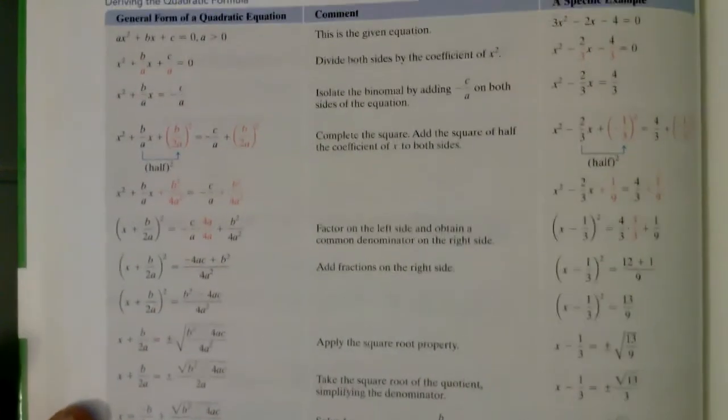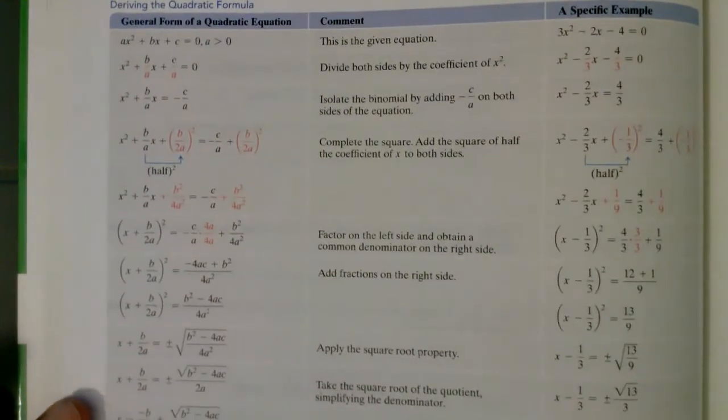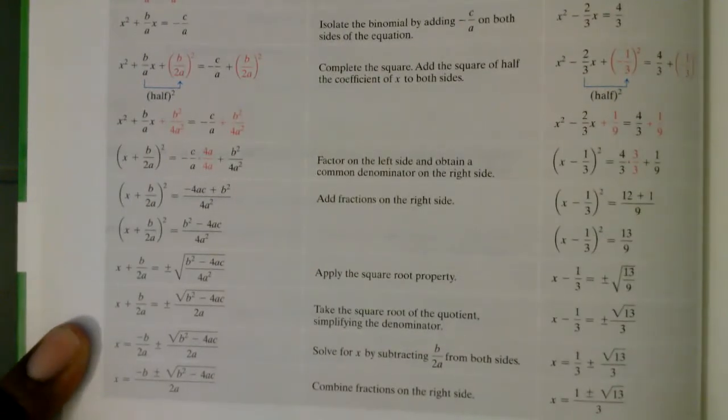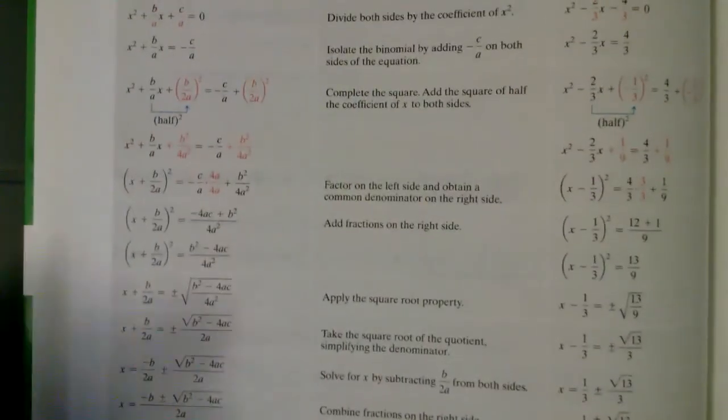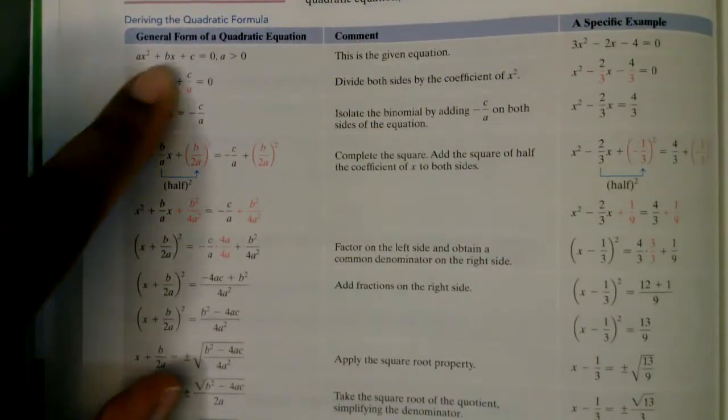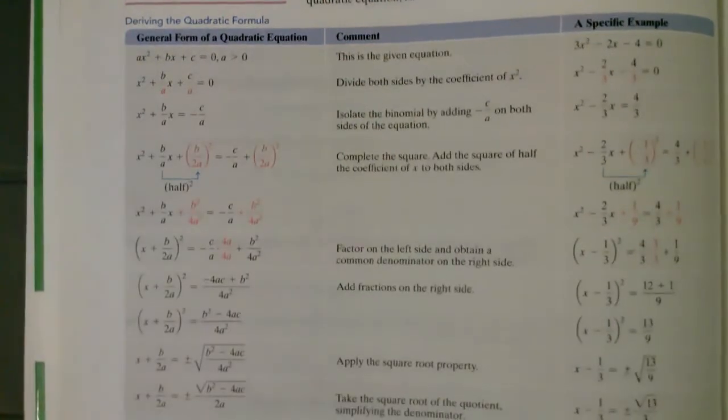But if you want to, you can pause the video and try to follow through with all of this. That's just showing you how they derive the quadratic formula from the equation in general form, ax squared plus bx plus c equal to 0, where a is not 0.